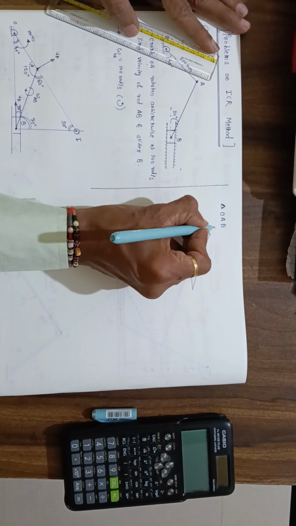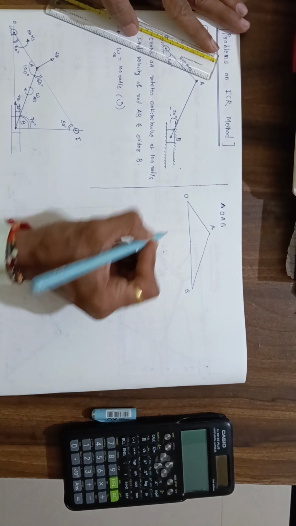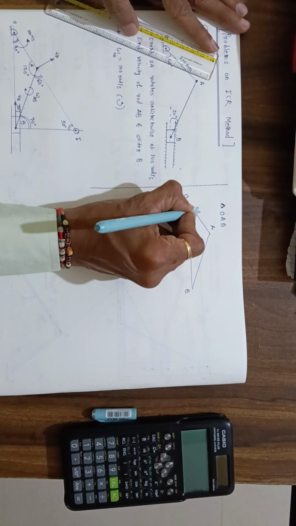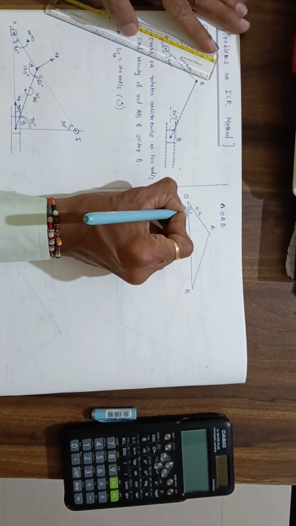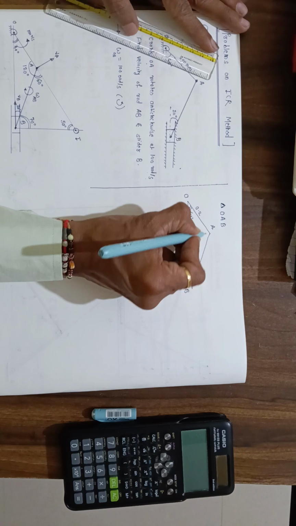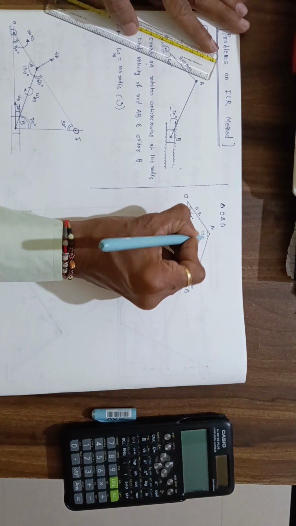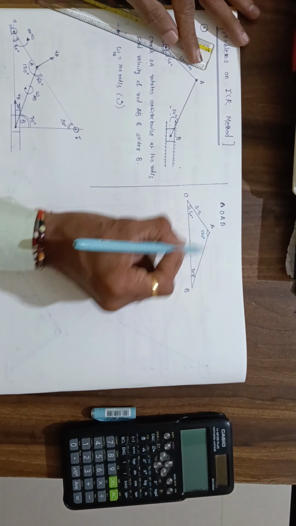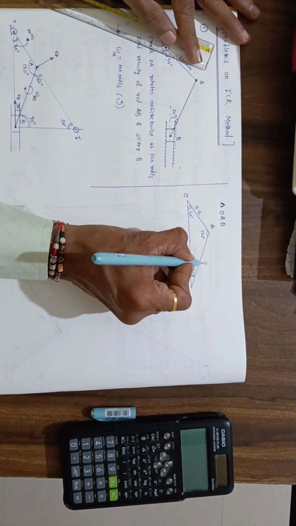This point is O, this is point A, this is point B, this is given as 0.2, this angle is 40 degrees, this angle is 20, and this angle is 120. First we should find out the distance AB. So this is the unknown.